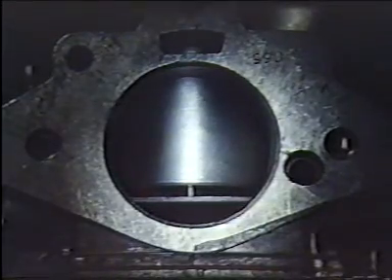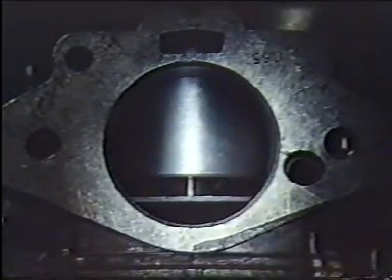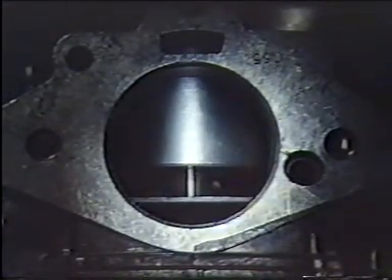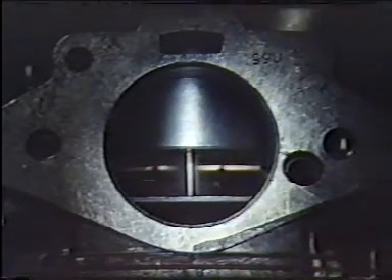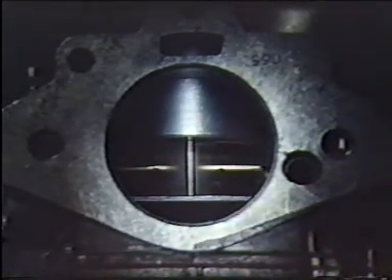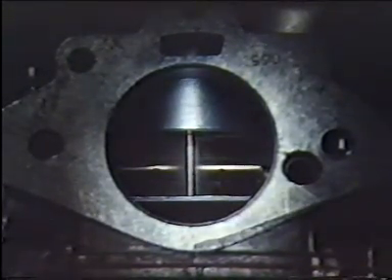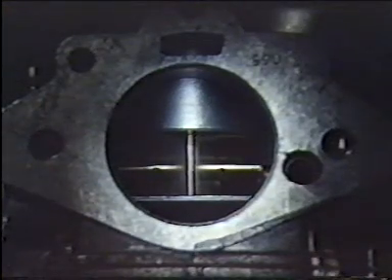Air pulls droplets of petrol into the venturi, and to regulate the flow, a graduated needle is held by the piston in the jet. As the throttle opens, air is drawn through the karburator, the piston rises, and the fuel that is needed is pulled into the airstream.